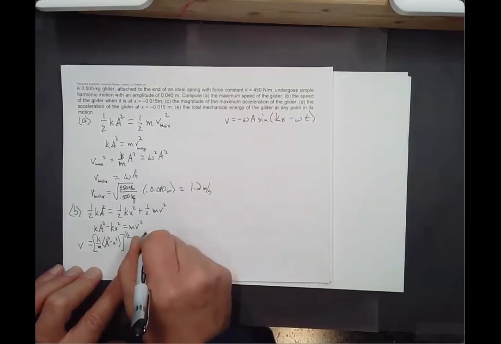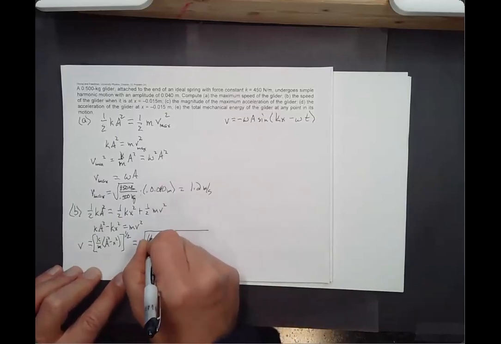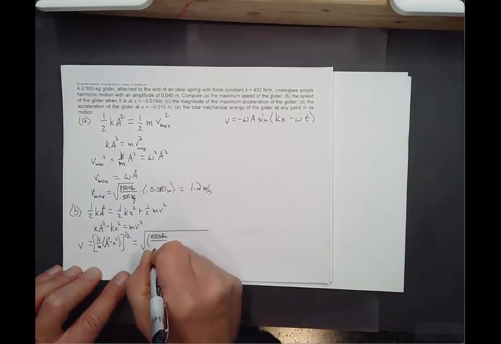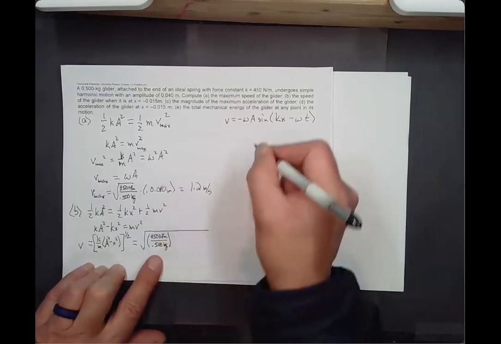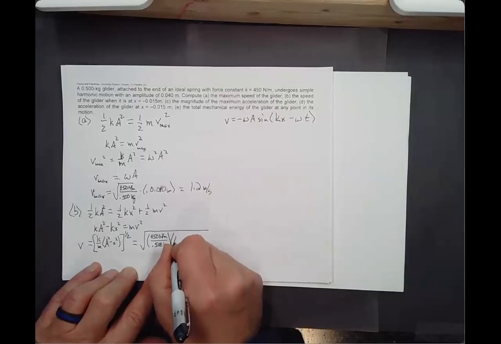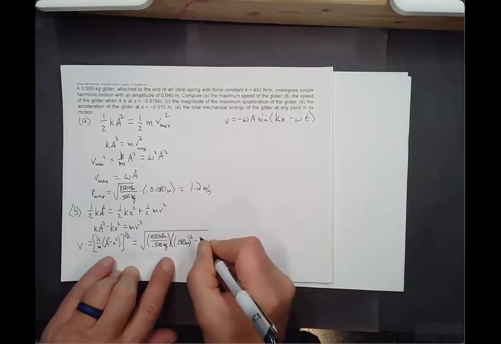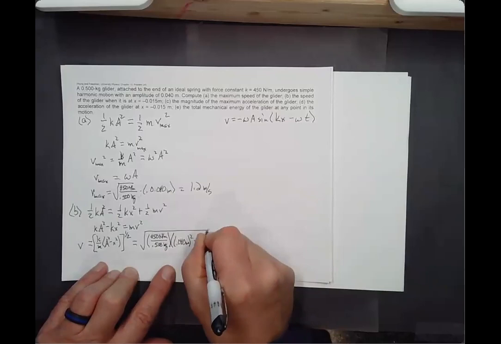At any rate, we will have k over m, that's the 450 newtons per meter divided by 0.500 kilograms. And we'll be down to 2 sig figs because that's all we have there. And then times the amplitude is 0.040 meters squared, minus 0.015 meters, and it's okay that it's minus 0.015 because I'm going to square it.